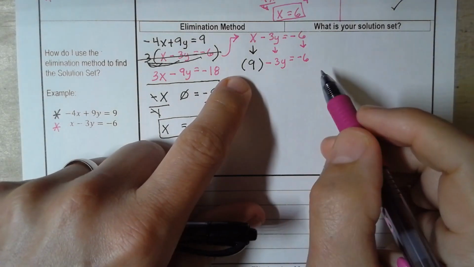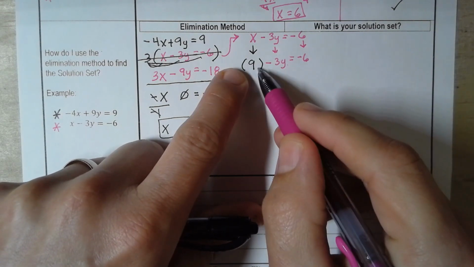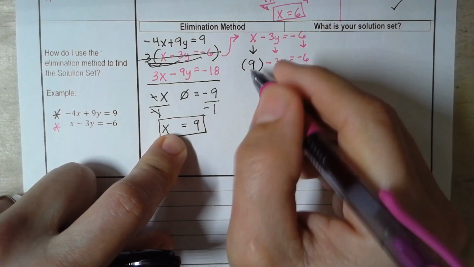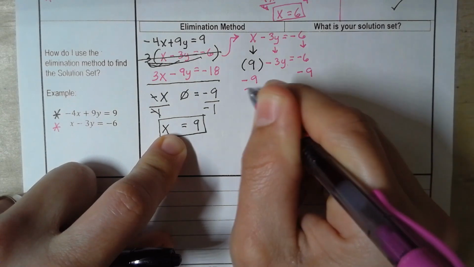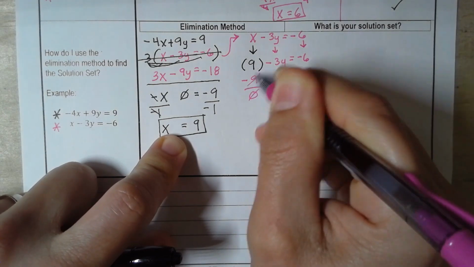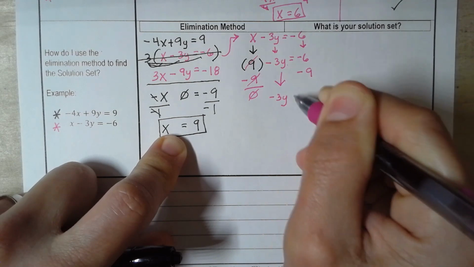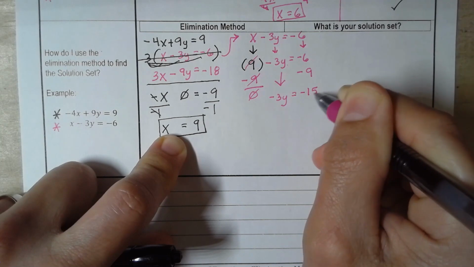Now at this point, I'm hoping that you realize that I want to get my variable by itself and isolate it. So therefore we need to move the constant to the other side of the equation. So I'm going to go ahead and subtract 9 from both sides. That becomes 0. They cancel out. I'll bring down my -3y. And -6 minus 9 gives me a -15.